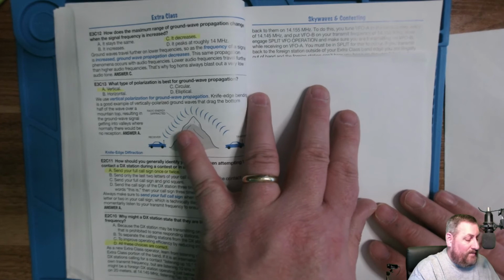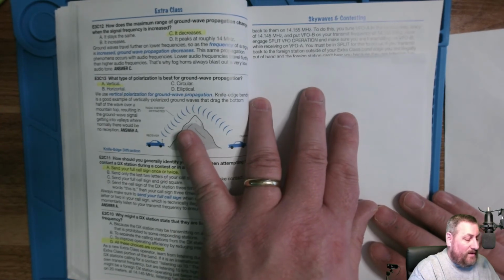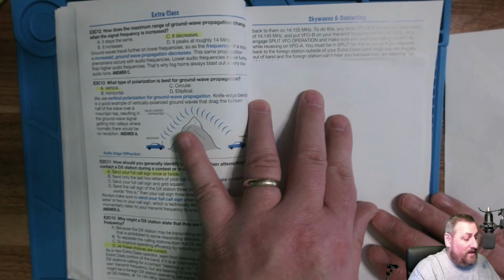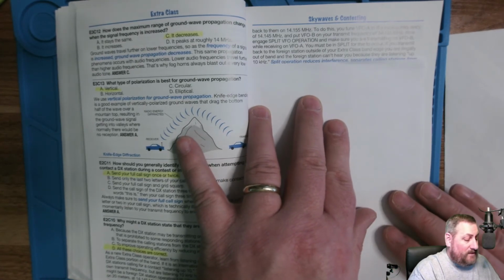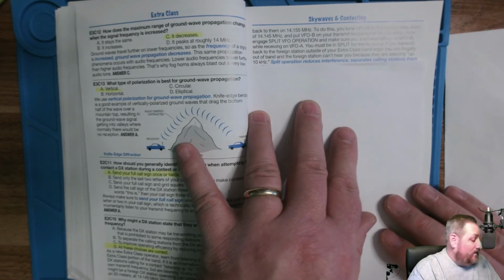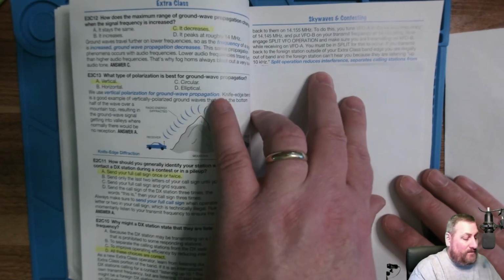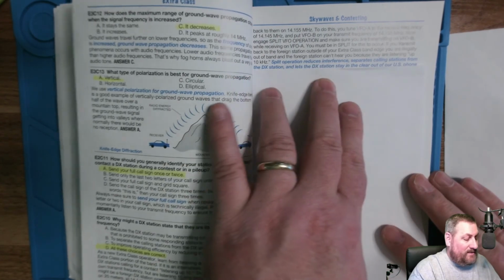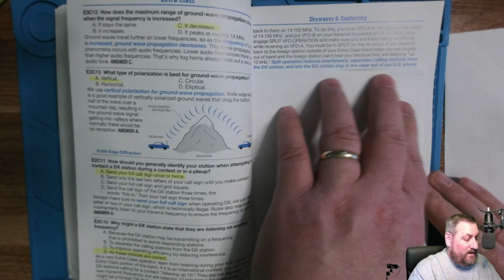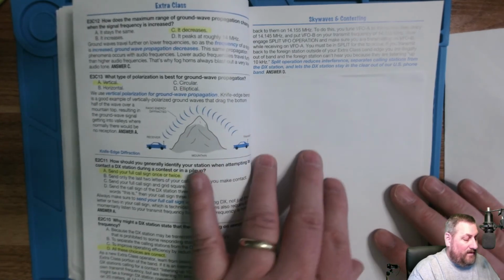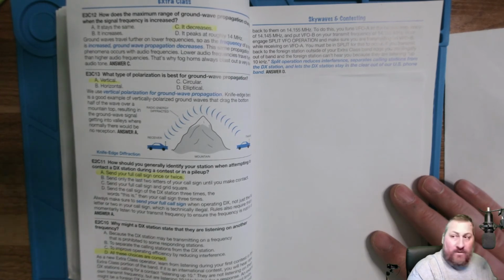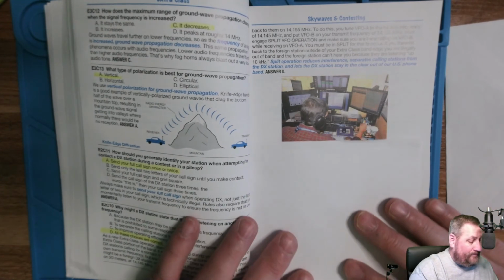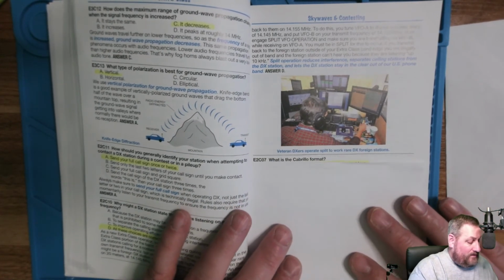If you transmit back to the foreign station outside your extra class band privilege, you are illegally out of band and the foreign station can't hear you because they are listening up 10 kilohertz. Split operation reduces interference, separates calling stations from the DX station, and lets the DX station stay in the clear out of the US phone band. So D, all of those choices were correct. That kind of shows. Alright.